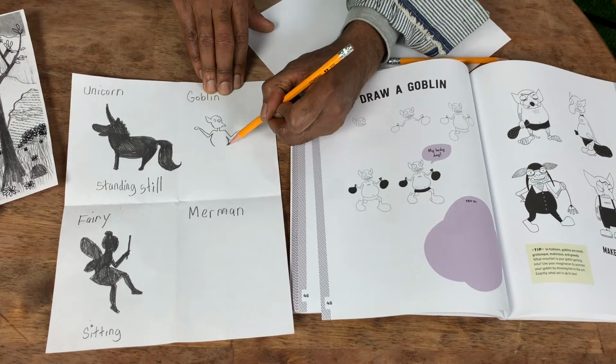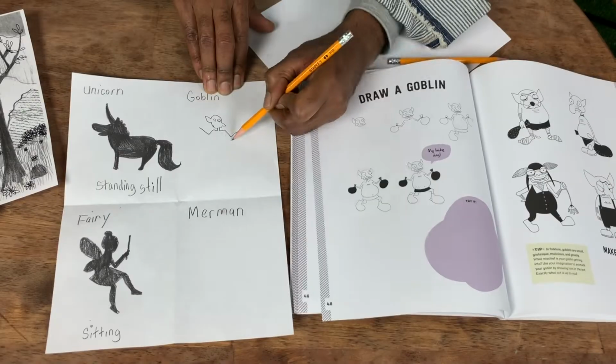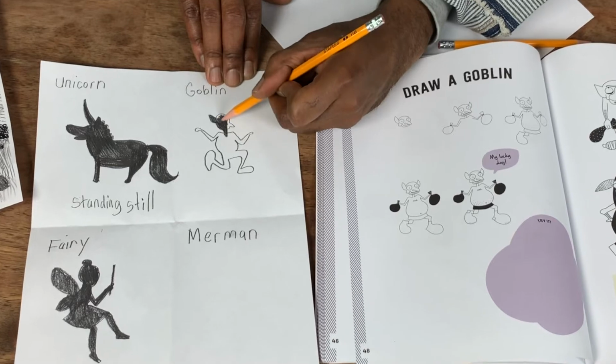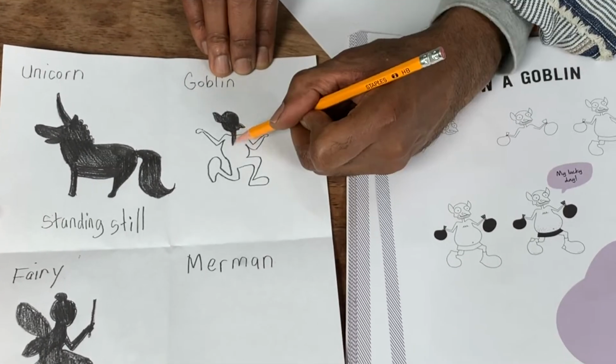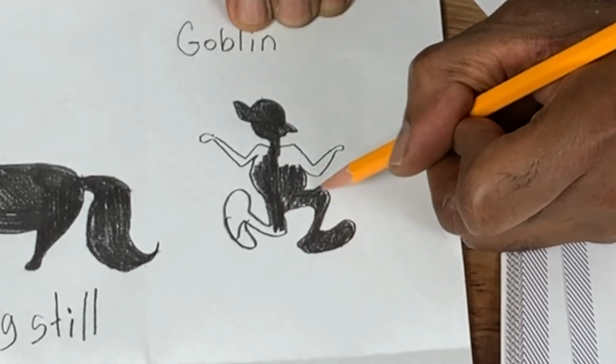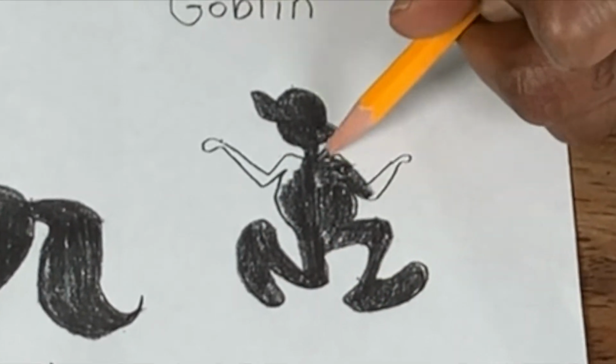Not only do stories have characters and settings, but they also have conflicts and resolutions. Conflict and resolution in a story is usually demonstrated by the hero and the hero's enemy. In my story, the hero is going to be the unicorn and the goblin is going to be the enemy.